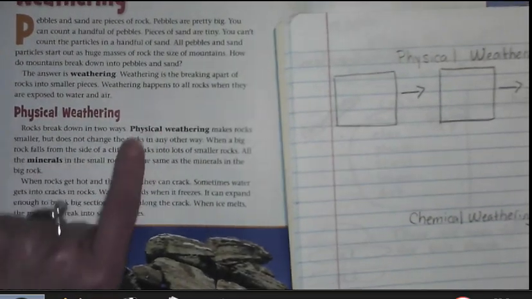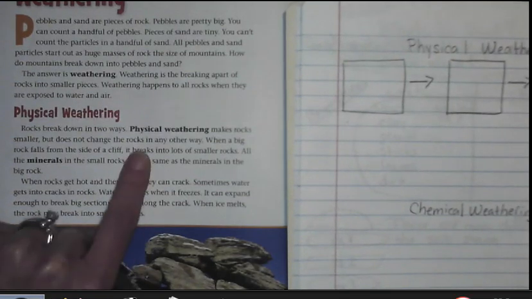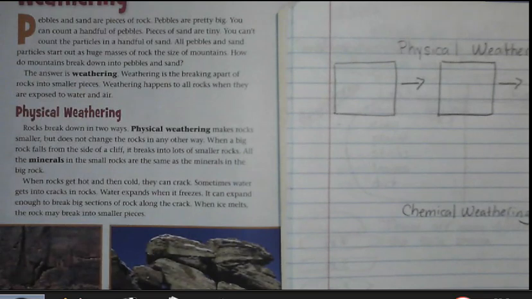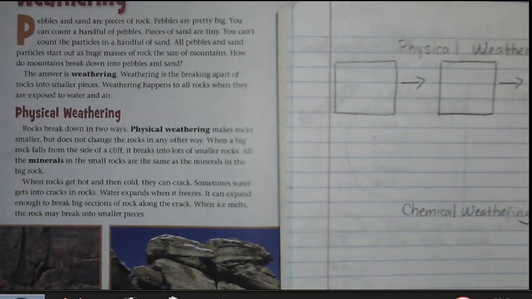We talked about numerous different ways that rocks can break apart through physical weathering. Now we're going to pick one. You may pick one that I pick, or you can pick one of your own.